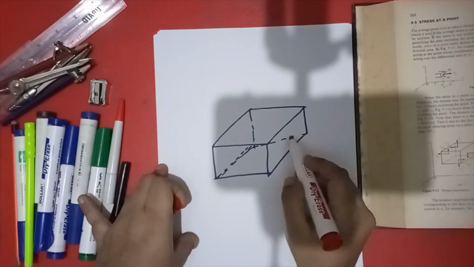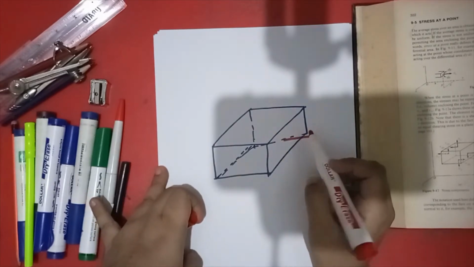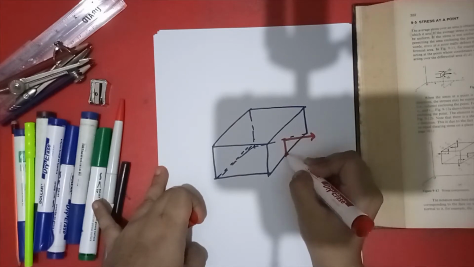At every face there will be a perpendicular force and there will be a parallel force.